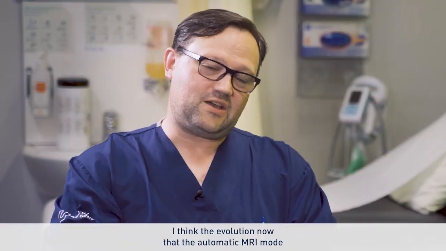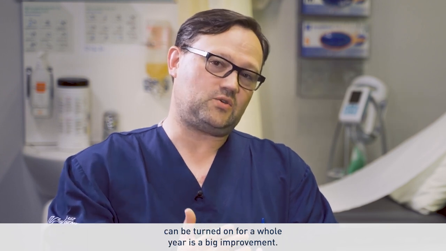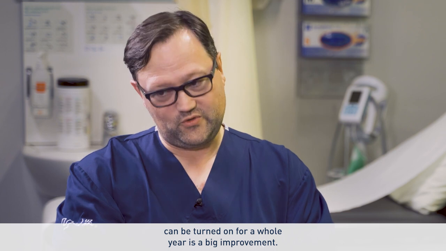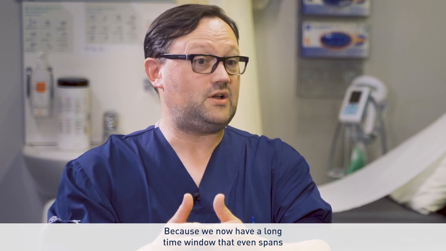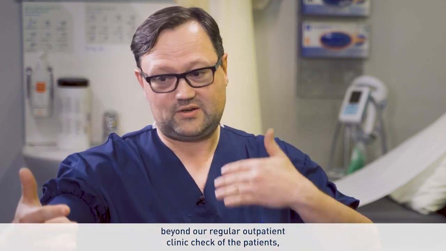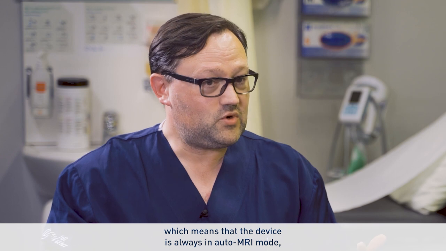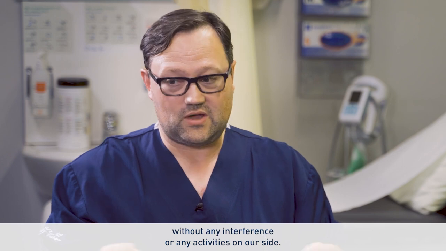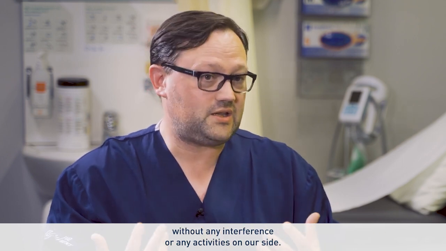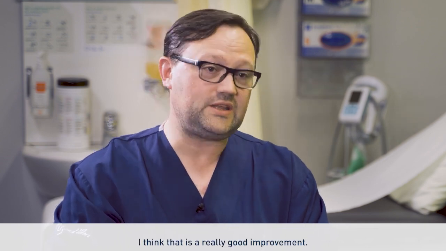I think the evolution now that the automatic MRI mode can be turned on for a whole year is a big improvement, because we now have a long time window that even spans beyond our regular outpatient clinic checks in the patients. Which means that the device is always in auto MRI mode, and the patient can go to any MRI scan that is necessary without any interfering or any activities on our side. So I think that is a really good improvement.